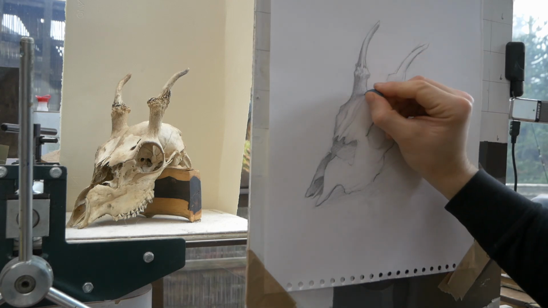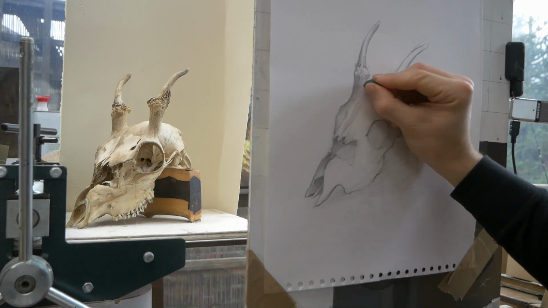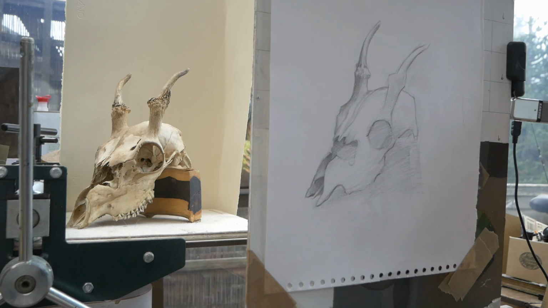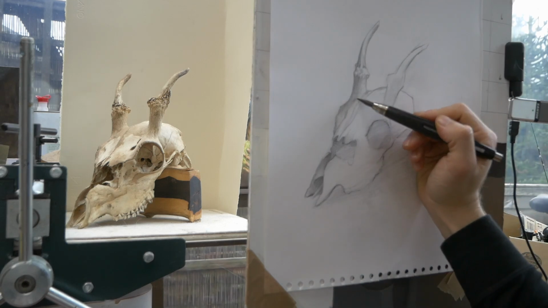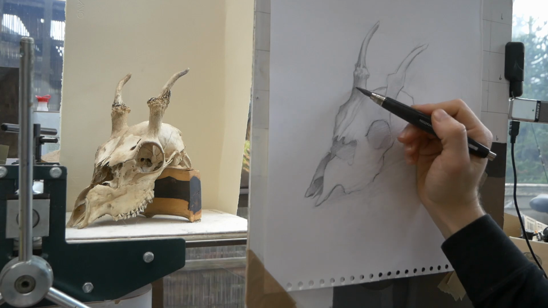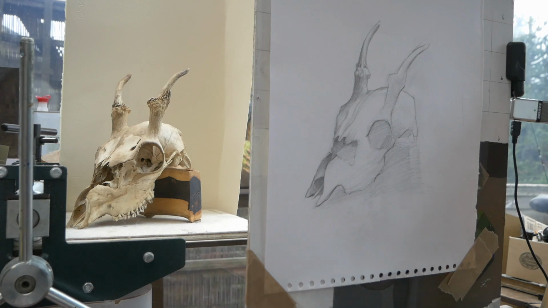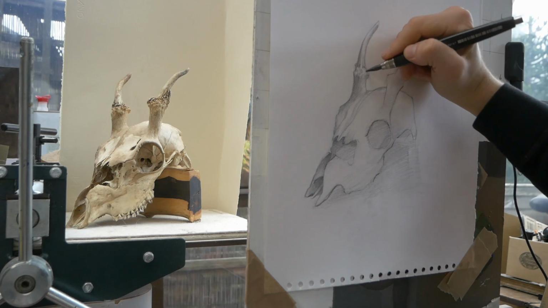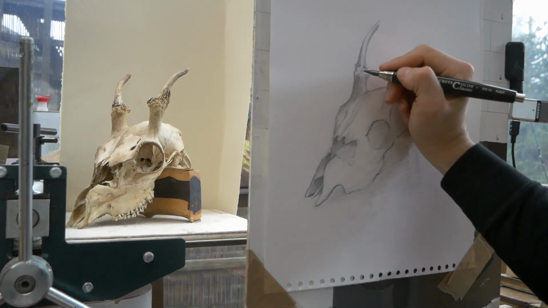Instead I'm just going to have a look at the form and where necessary just approximate what I think would be happening if the skull was made of exactly the same colour material all the way around. However, it is something that you could capture if you were working on something yourself and you wanted to get a bit more specific detail while working from a subject.